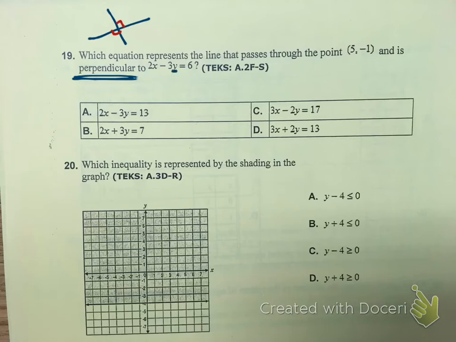So we've got to get y by itself. So think about what we need to move on this side to get y by itself, and then you're going to end up with a y equals problem. And we're going to need to look at the slope and see which one of these has perpendicular slopes. Actually, that was a really complicated way to explain that. All you need to do is graph this one and graph each of these and see which one hits it in a perpendicular way, and that'll be an easier way to get the answer.